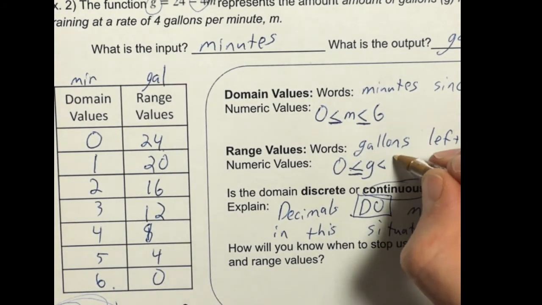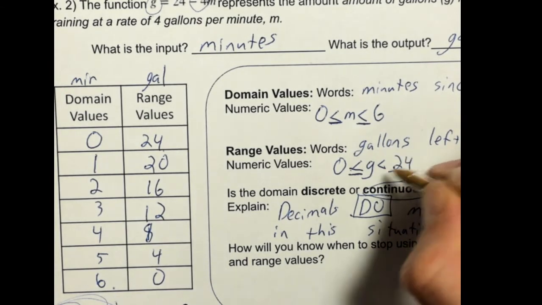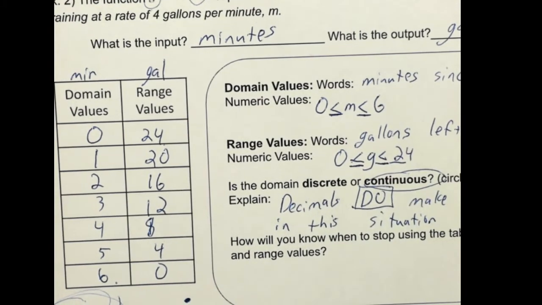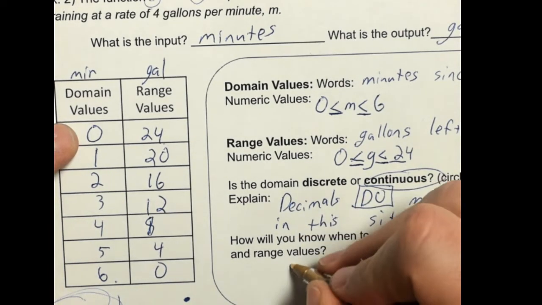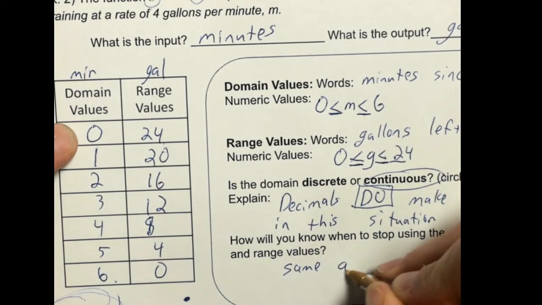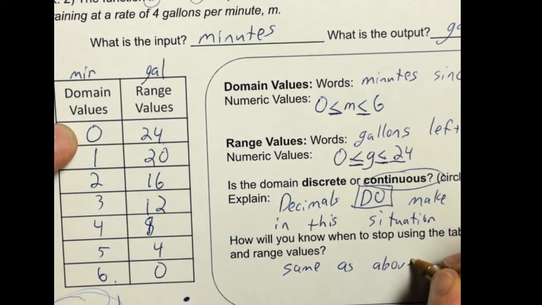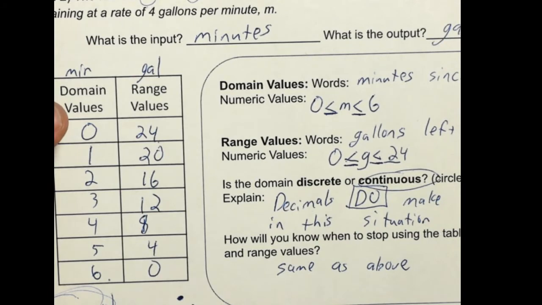And our largest number is 24, which is also included. And then here, I'm just going to write same as above. Because, I mean, it's not t-shirts and money, but negative time and negative gallons don't make sense in this scenario. Sometimes they do, but.